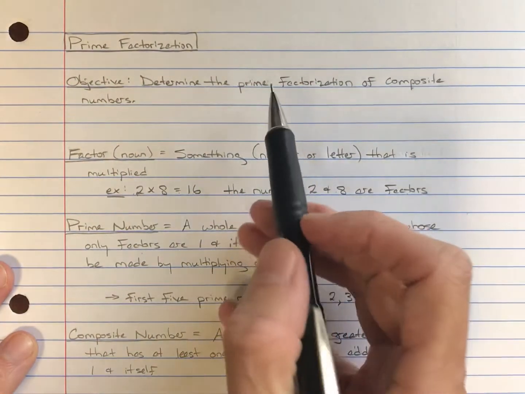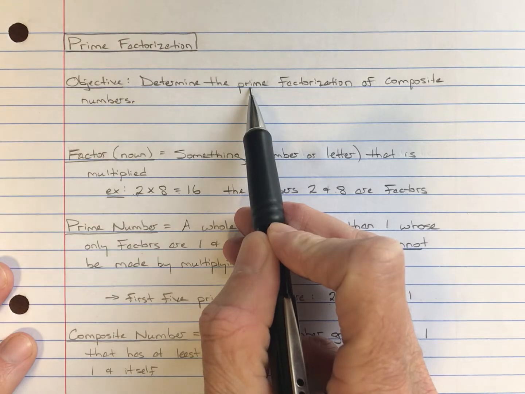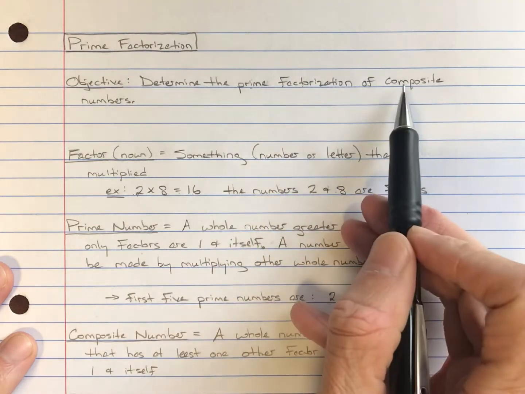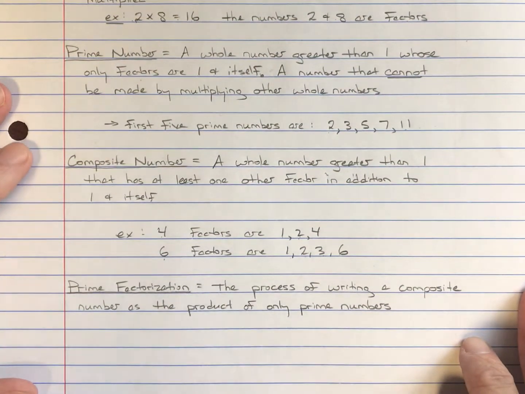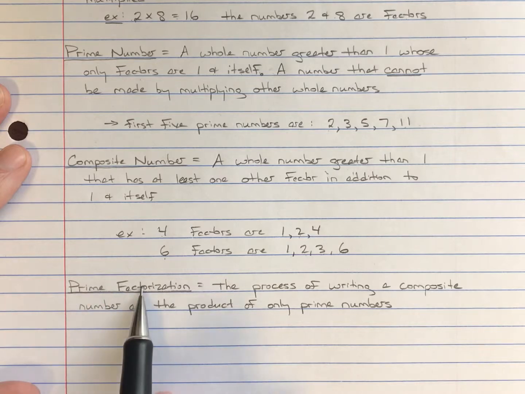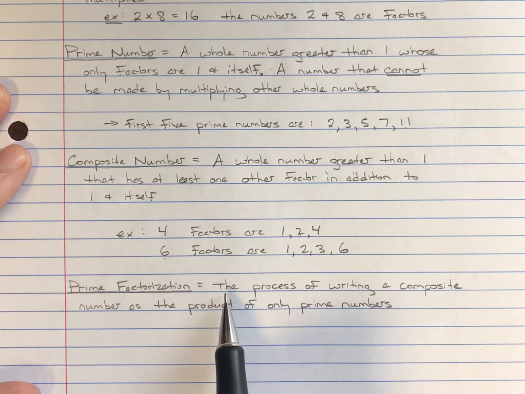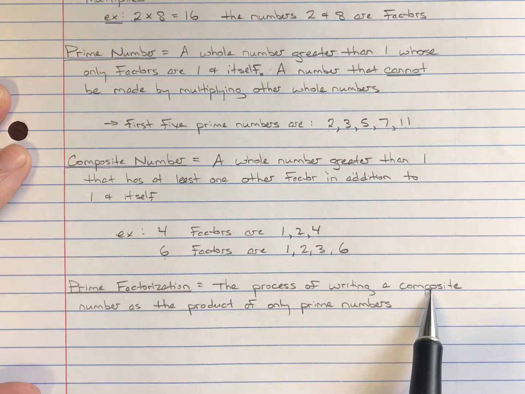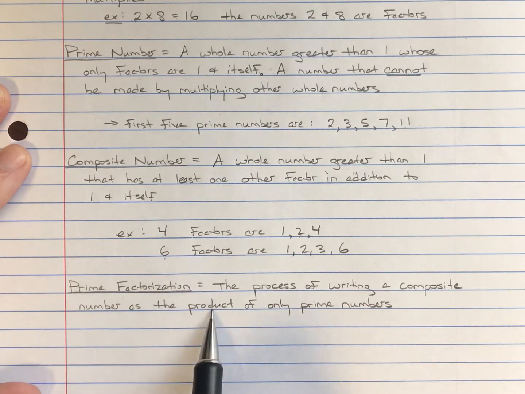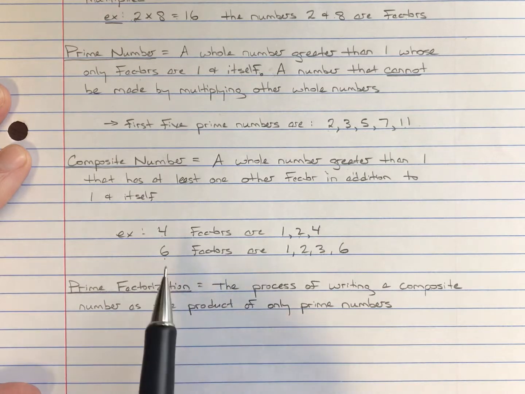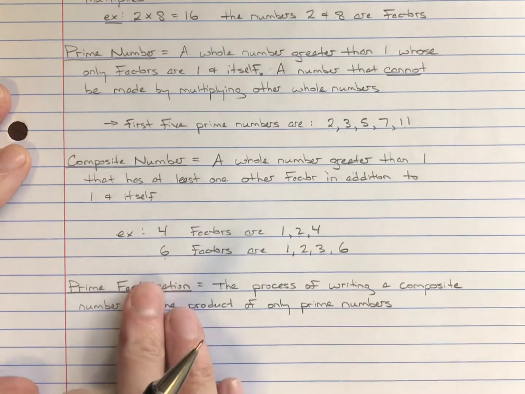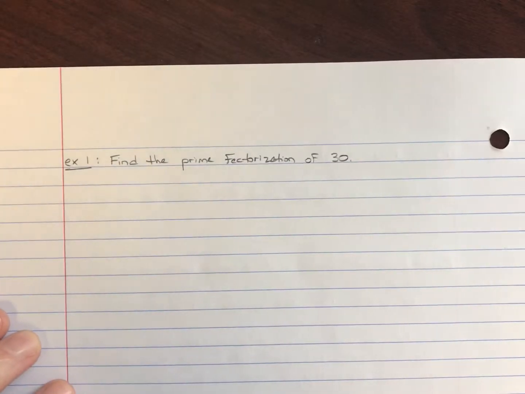Okay, so now that we know what a prime is and what a factor is and what a composite is, let's talk about what prime factorization is. Prime factorization is a process. It's the process of writing a composite number as the product of only prime numbers. So you want to take something like 6 and write it as a product of only primes. Let's take a look at how it's done. Let's do a few examples here.